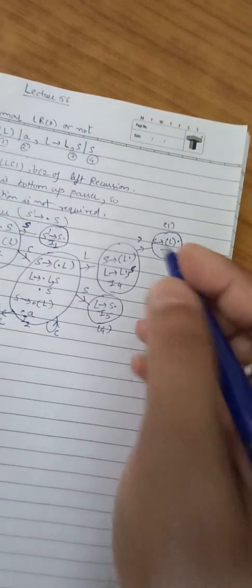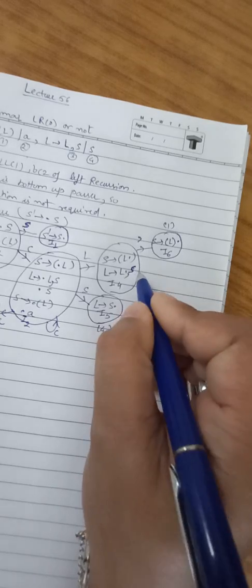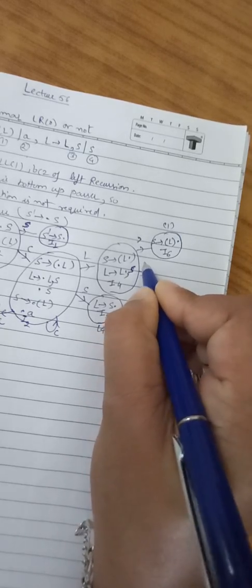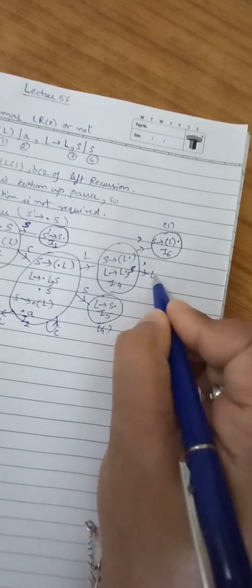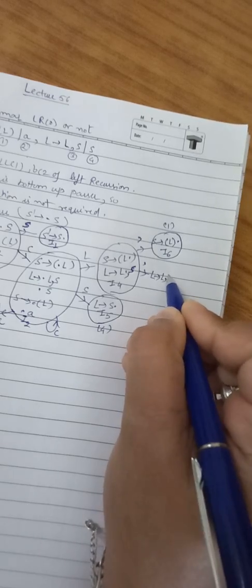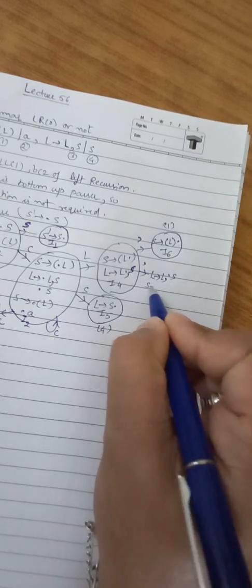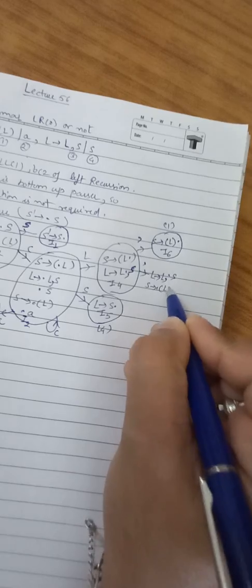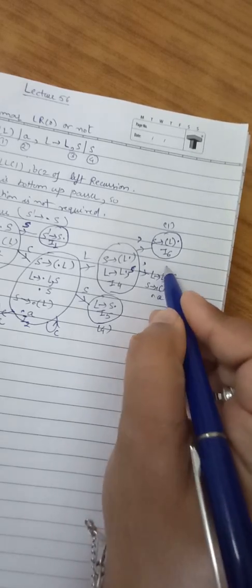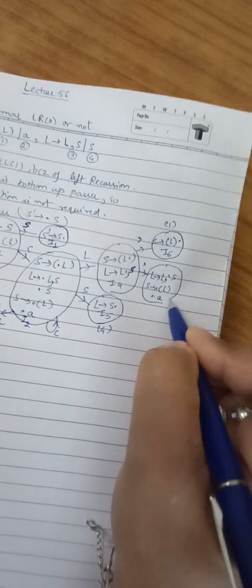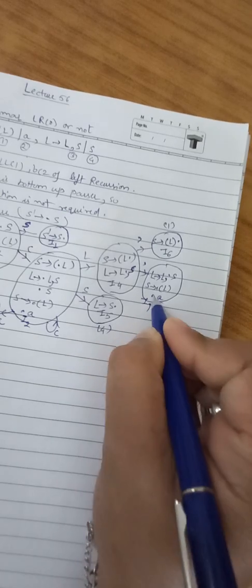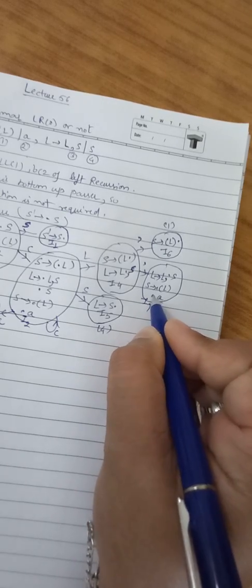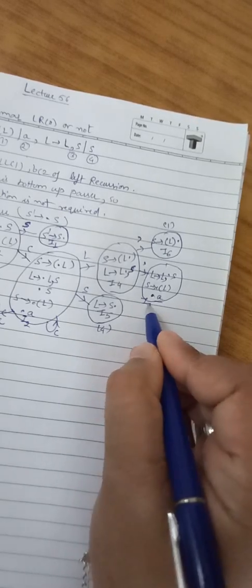Now going for the comma. For the comma, L tends to L comma dot S, and S tends to dot L and dot A, this one. So this will be I7.